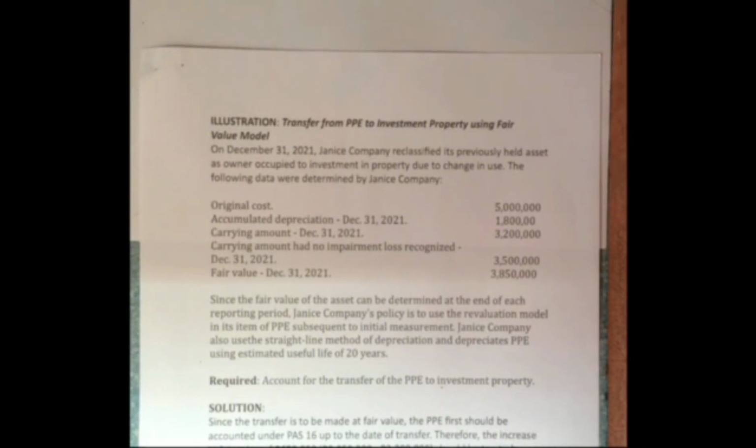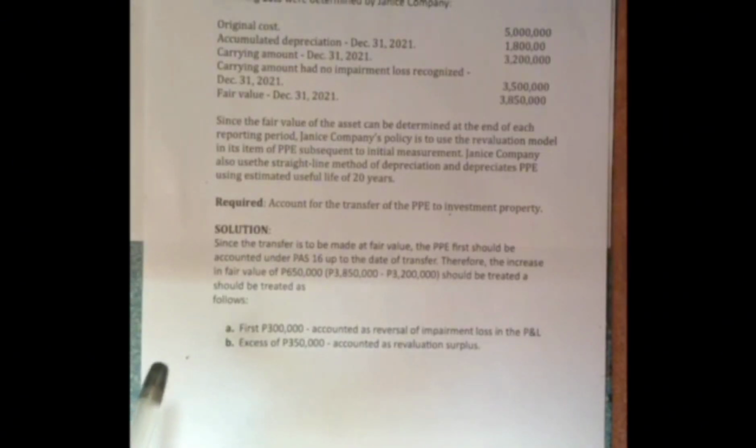Required: account for the transfer of the PPE to investment property. So, solution. Since the transfer is to be made at fair value, the PPE first should be accounted for under PAS 16 up to the date of transfer. Therefore, the increase in fair value of 650,000, which is obtained by subtracting the carrying amount from the fair value, should be treated as follows. Letter A. First, 300,000 pesos accounted as a reversal of impairment loss in the P&L. B. Excess of 350,000 accounted as revaluation surplus.